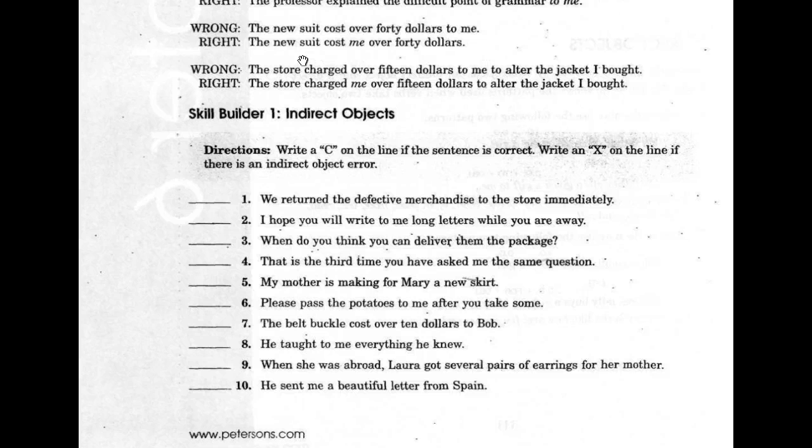And then we have another example. The store charged over $15 to me to alter the jacket I bought. What you need to do in these cases, if you really want to understand this, and it's not too difficult, is to refer back to the instructions on this particular arrangement. The store charged me, charged me.